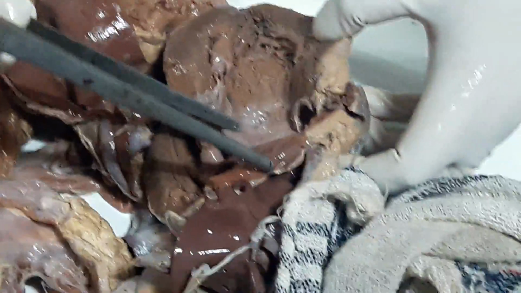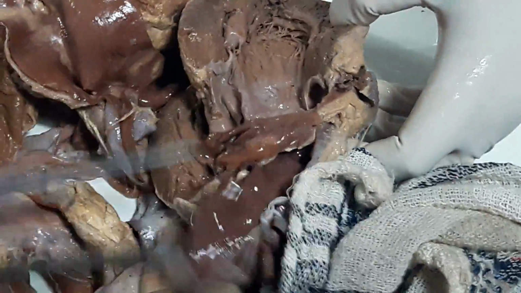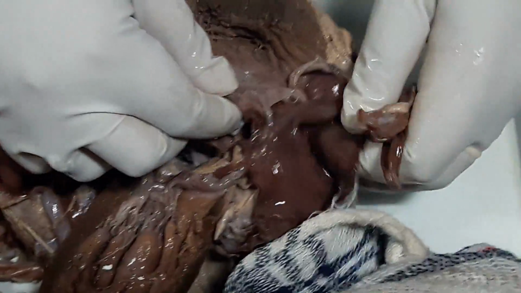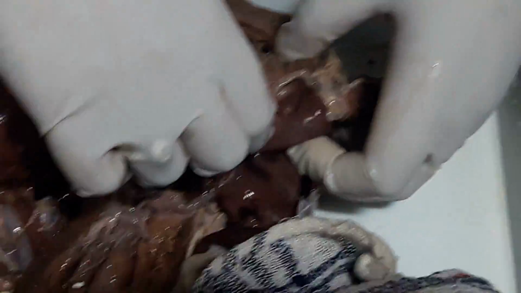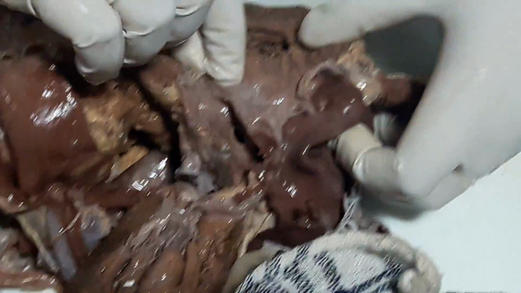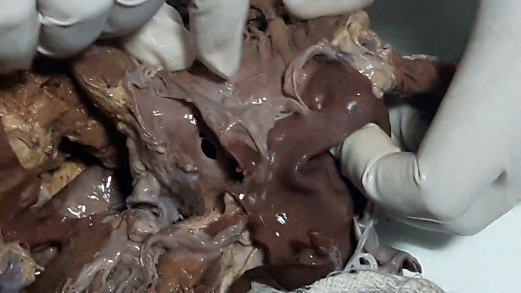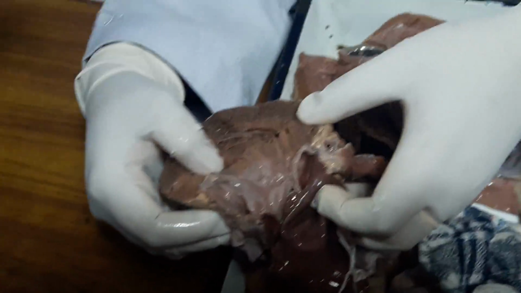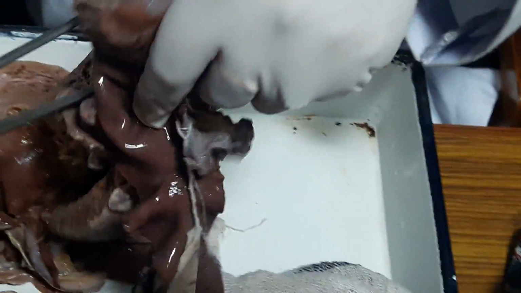There is a small VSD. If you see from the left side, then you can make out this is the left atrium. This is the mitral valve, which has been partly taken out because sections have been taken. Okay, and this is the cast of the aortic valve, and just below the aortic orifice there is a small opening of VSD. Okay, if you pass a probe, it's coming from the right side.